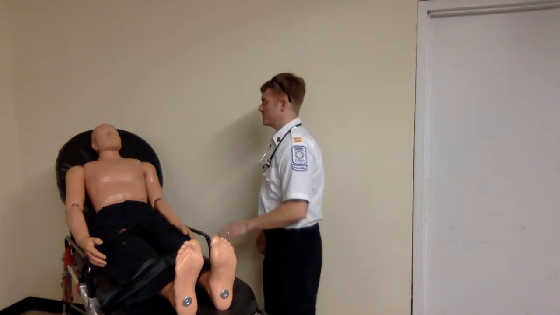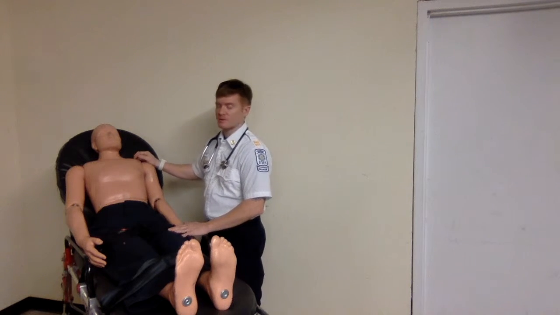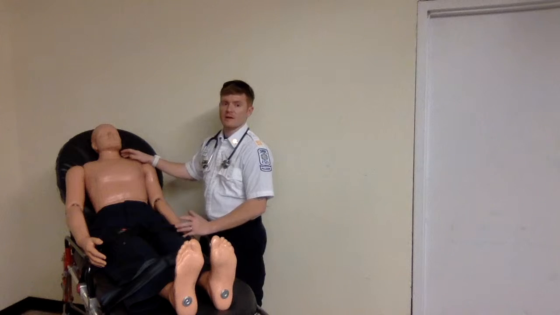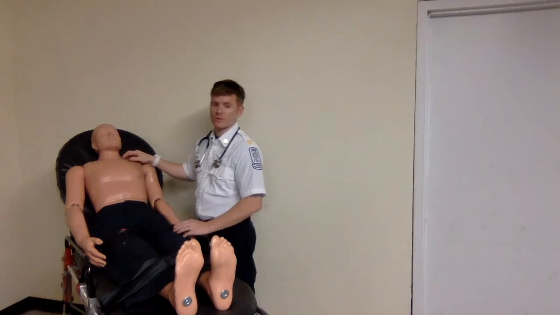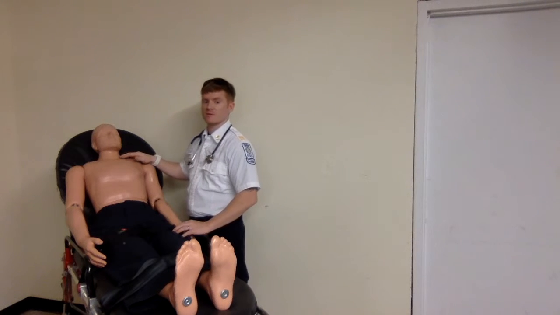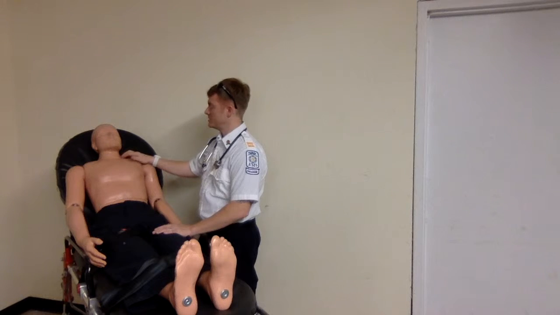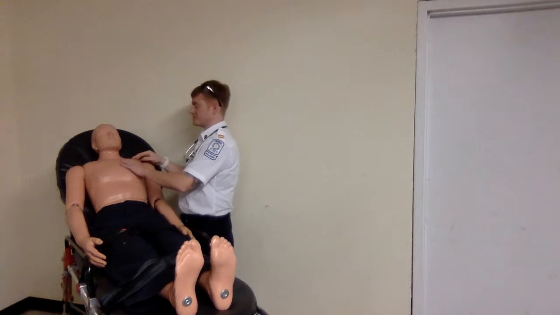So the first thing we want to do is make sure that we have the head of the bed elevated at 30 degrees, and we want to examine the neck vessels themselves. We're inspecting each side of the neck for symmetry, starting at the suprasternal notch. We want to inspect the jugular veins and inspect for the presentation of the jugular veins.